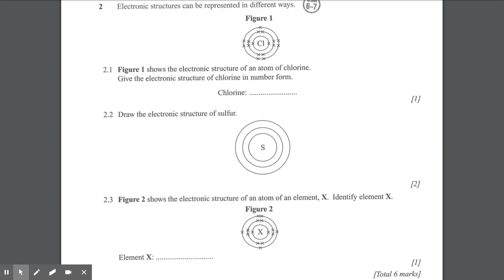Okay, so question 2 from the electronic structure section. It's asking us to look at this electronic structure representation for chlorine and give the electronic structure of chlorine in numerical form, so obviously the shorthand version. What we would do is count up the numbers of electrons in each of the shells, starting with the innermost one. So for the first shell, there would be 2 electrons. There's then 8 electrons in the second shell, and then there are 7 electrons in the third shell. So that gives us a 2, 8, 7 species for chlorine.